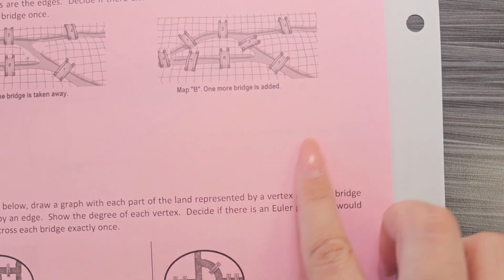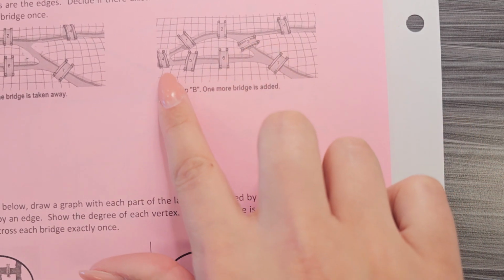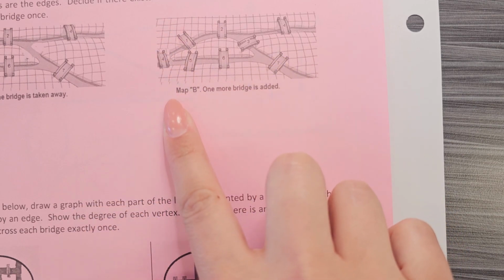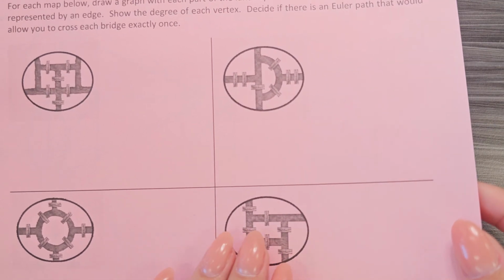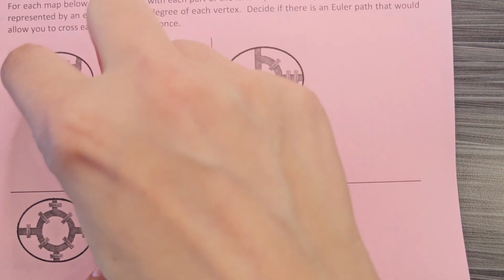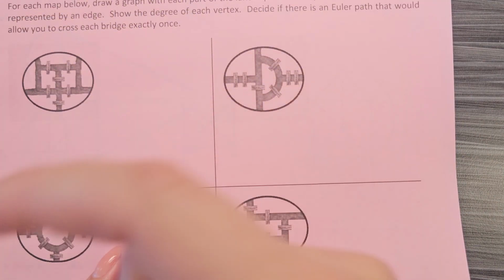And then do the same thing over here, but instead of taking away bridge number 3, we're going to add one bridge from the top to the bottom dot. Create some dots on these with connections. Remember that each piece of land is the dot and the bridges are the lines.